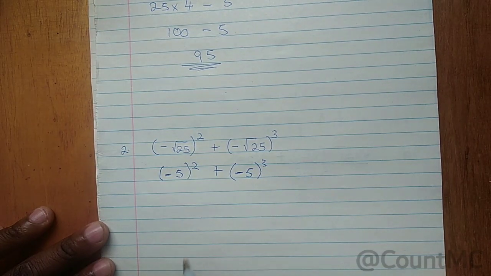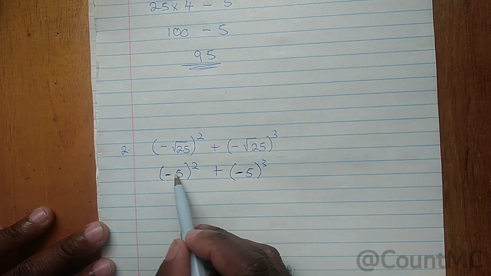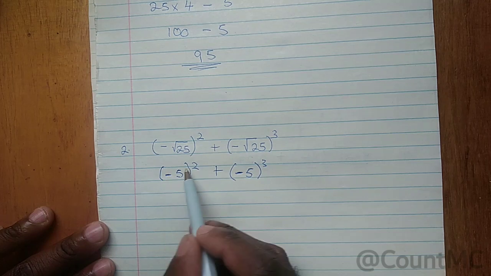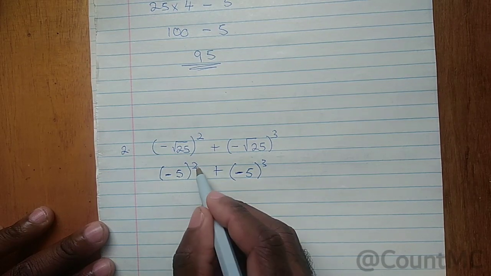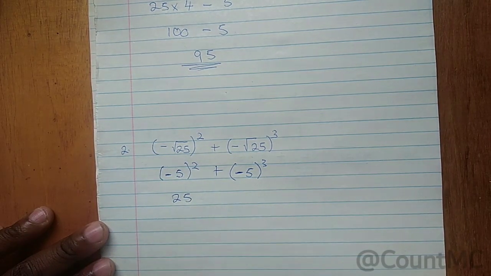Now let's calculate. This 2 is affecting everything in the bracket. We've got 2 negative signs multiplying each other, minus times minus, so this is going to be positive. Then 5 squared is a 25.